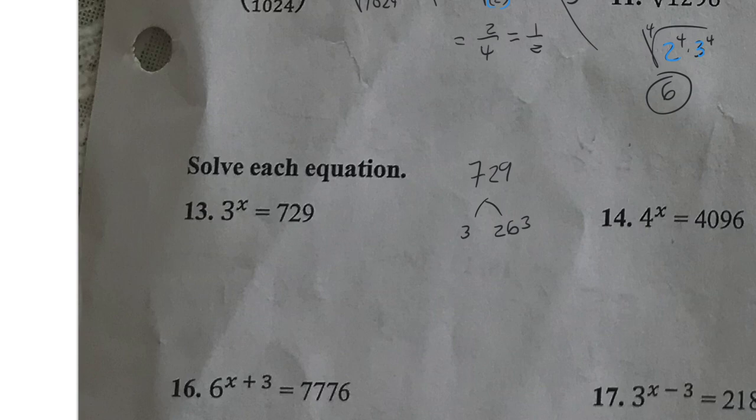And if I was to divide 263 by 3, that would be 81, I believe. And if I was to divide that by 3, that's 27. And then we have 3 times 9 and 3 times 3. So it's the case that 729 is a result of 1, 2, 3, 4, 5, 6 threes getting multiplied together. So 3 to the x actually equals 3 to the 6th.